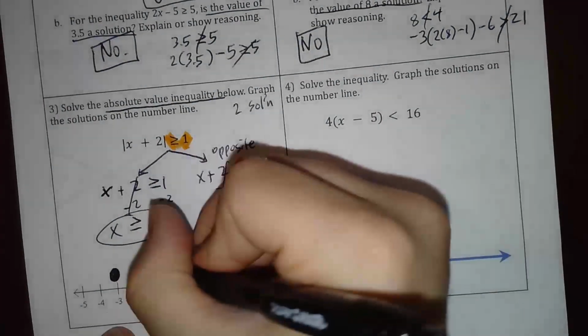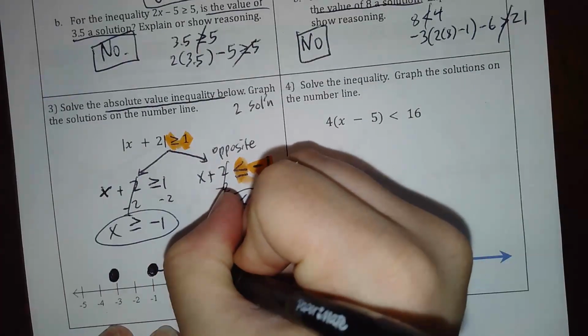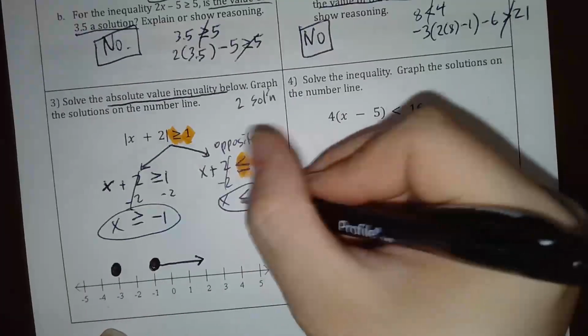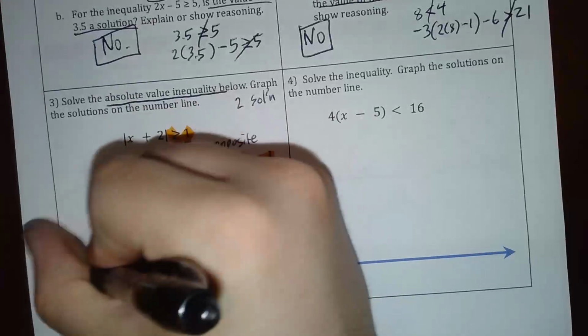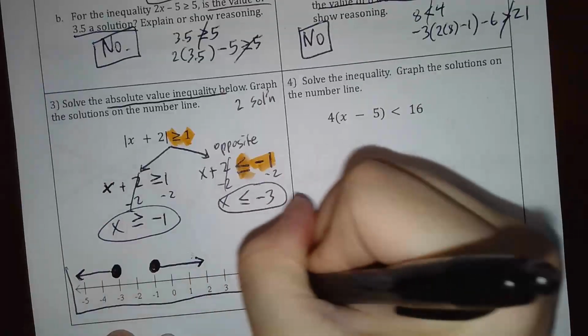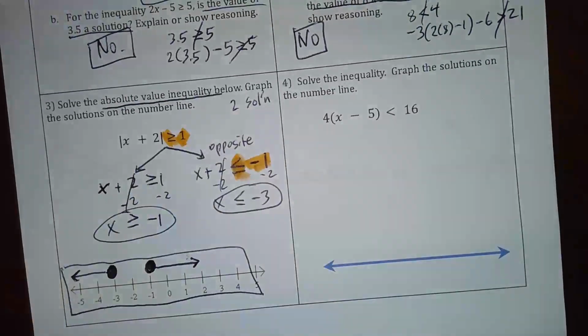The first one says it's got to be greater than or equal to -1. The second solution set says that it's got to be less than or equal to -3. So that is my answer.